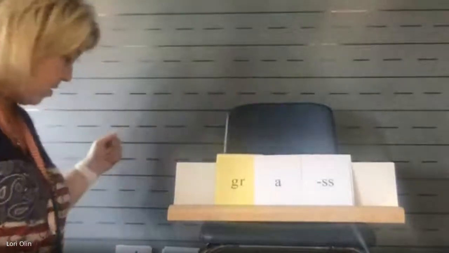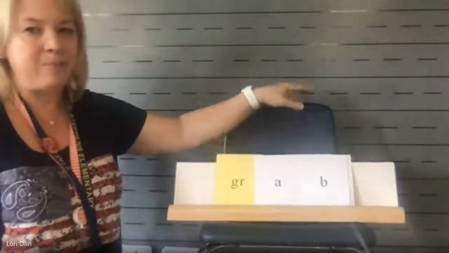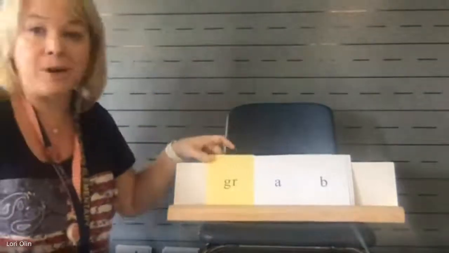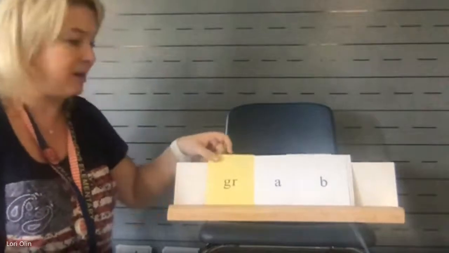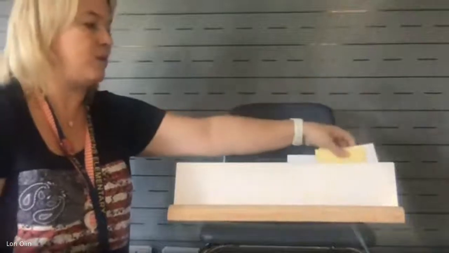And now we have another word that is going to be on your spelling list. This one's a little bit easier. This one is grab. Okay, so these are our blends that we're talking about this week. There's a couple more words I wanted to talk with you about.